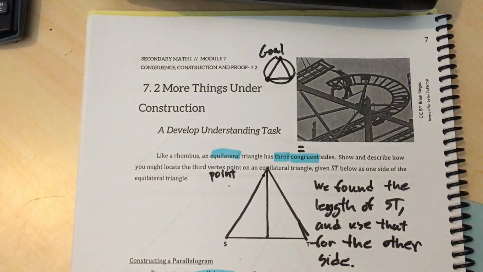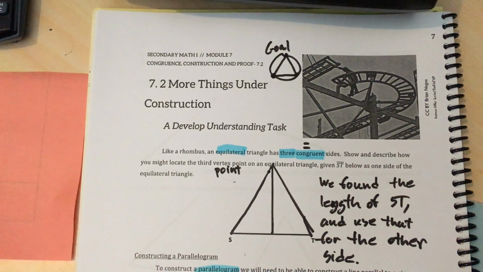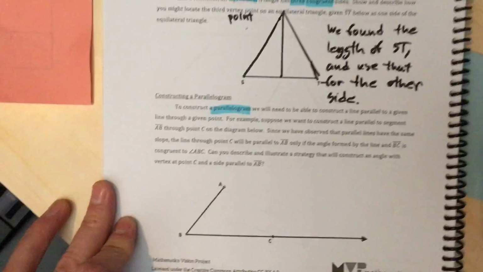Okay, so we used it for the other sides. All right, so we first found ST and then we used that to figure out the other 2 sides. Okay, all right, so moving on here down to the next one.